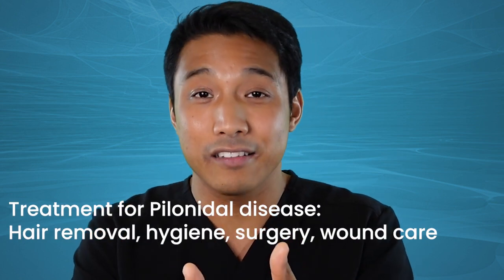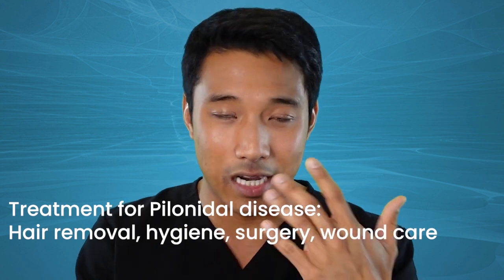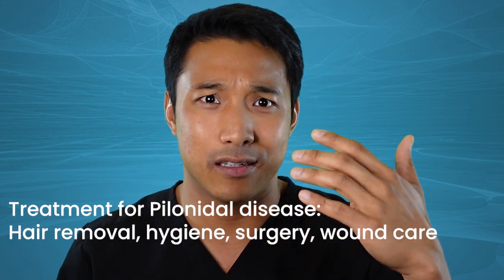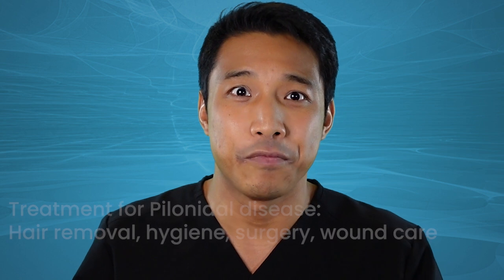Now, I think we have a good handle on perianal disease, but it can get even more tricky. Think about pilonidal disease. It can present really close to the anal verge and look like a perianal abscess. And the treatment plan for pilonidal disease is totally different. That's hair removal, that's hygiene, that's surgery, that's wound care. So really what you want to keep in mind is that you do a really good physical exam for all of these patients with perianal pathology. The eye only sees what the mind suspects. You have to have this in your thoughts at all times.